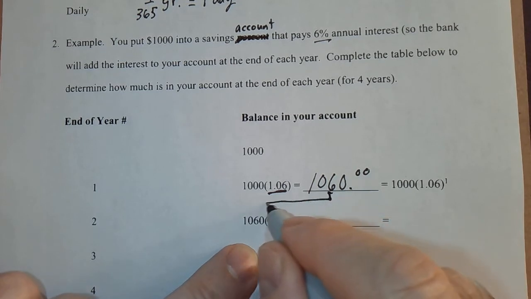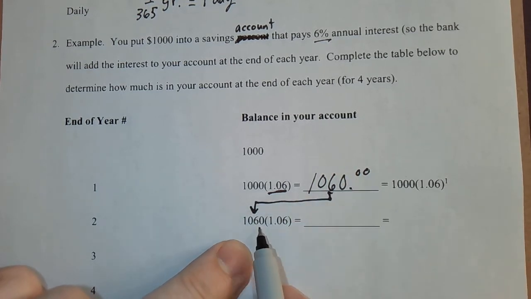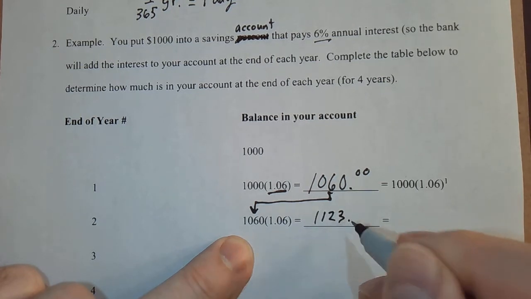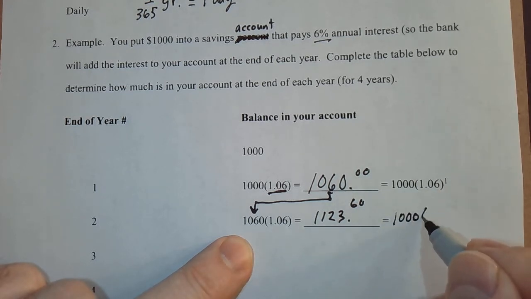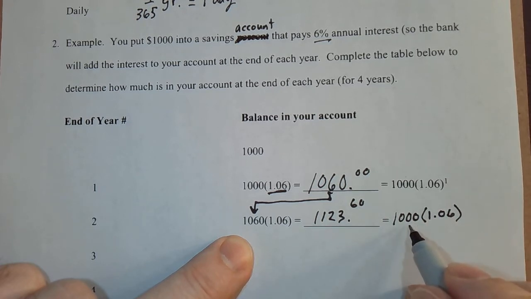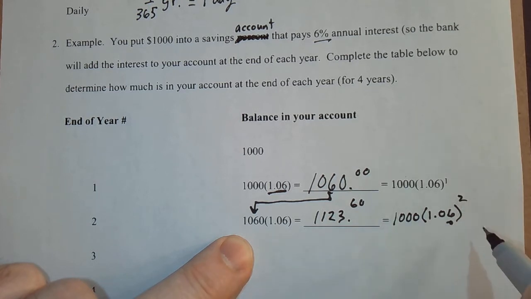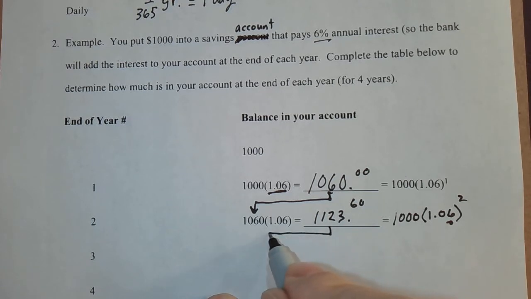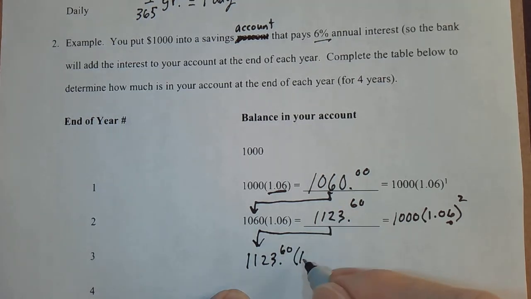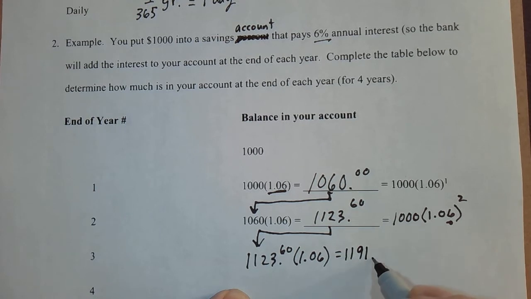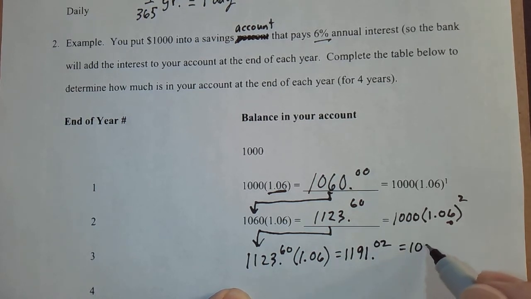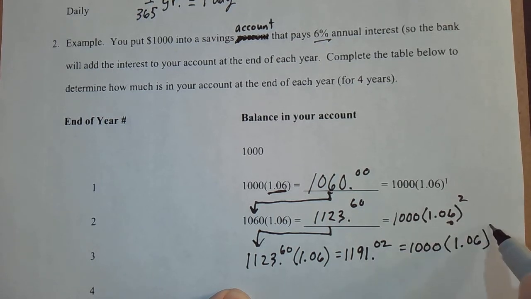Now, the second year, that whole year we had $1,060 in the account. So we take 1.06 times 1,060, which is 1123.60. To make it look more like the formula we're going to use, it's the initial amount times 1.06 to the second power. The next year we had 1123.60 for the whole year, and we multiply by 1.06 again, giving us 1191.02, which equals 1,000, the initial amount, times 1.06 to the third power.